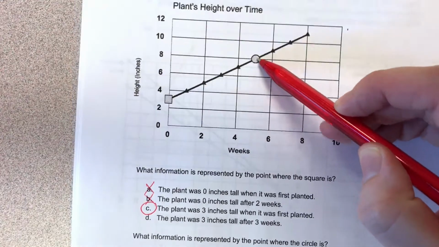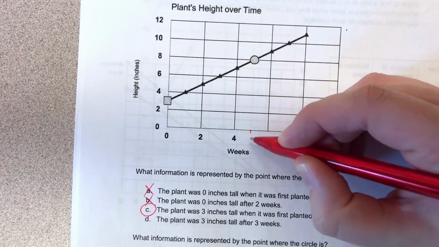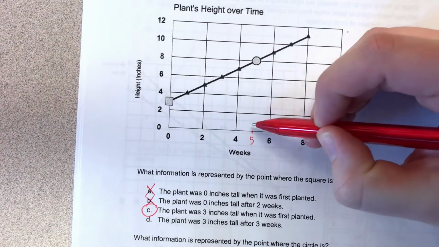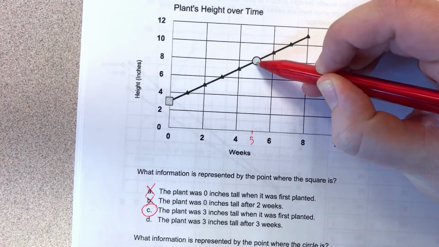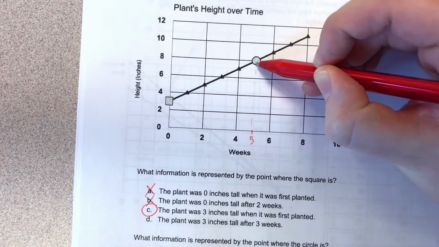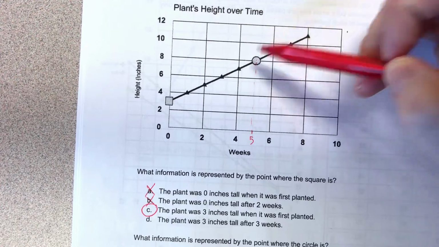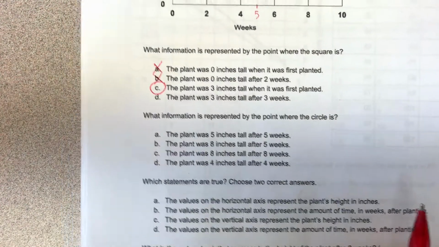Okay. What information is represented by the point where the circle is? So the circle's right here, and right here would be 5 weeks. So it looks like it's when the plant is about 5 weeks old and it is 8 inches high. So let's look for that answer choice.